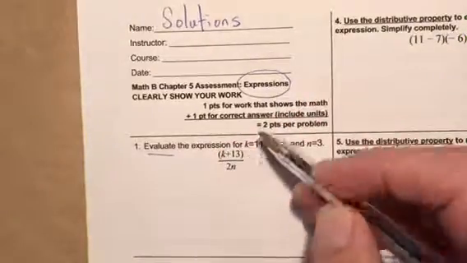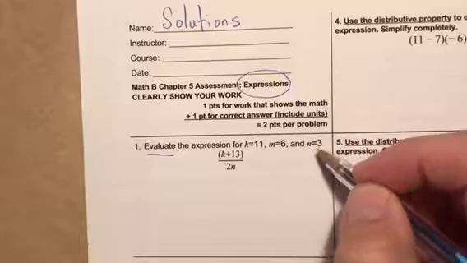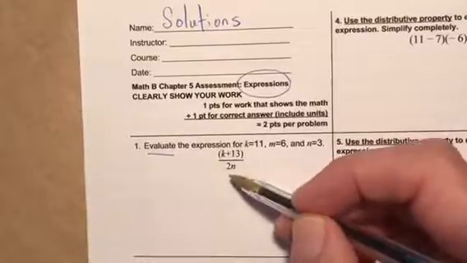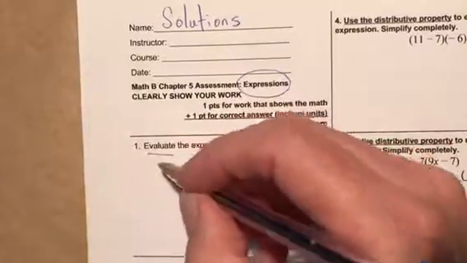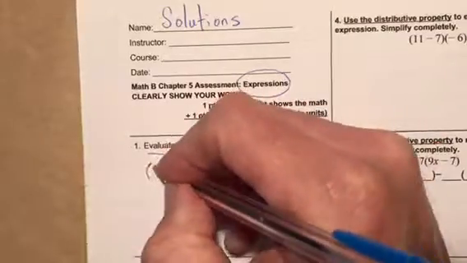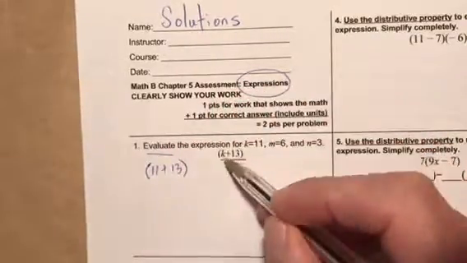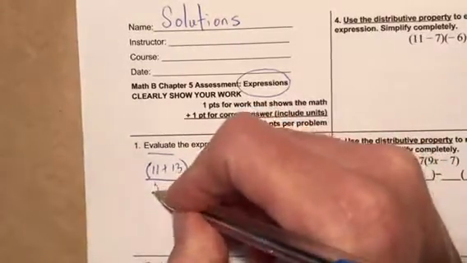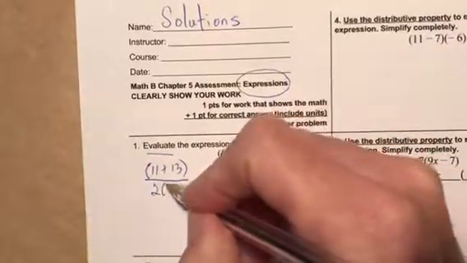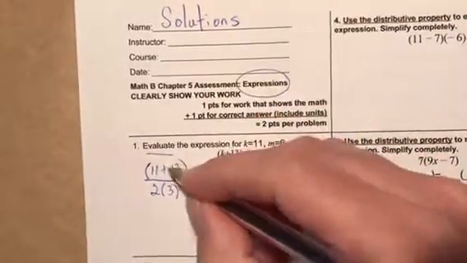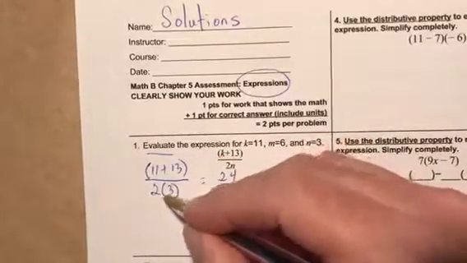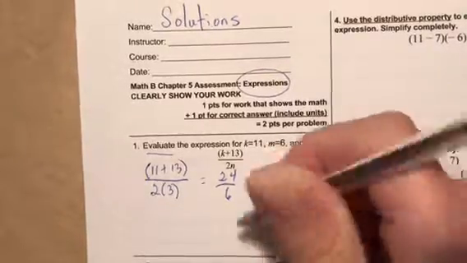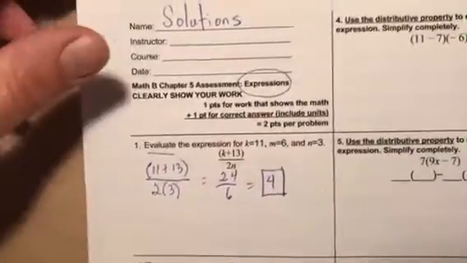Evaluate the expression for k equals 11, m equals 6, and n equals 3. In evaluate problems, when they give you values, you plug them in and simplify whatever expression you have. So in this case, I'm going to put 11 plus 13, since I swapped out 11 for k, and I have to divide that, because it's a fraction, by 2 times whatever n is. N is 3. When I simplify this, 11 plus 13 is 24. 2 times 3 is 6, and 24 divided by 6 is 4. That was straightforward enough. Let's try number 2.